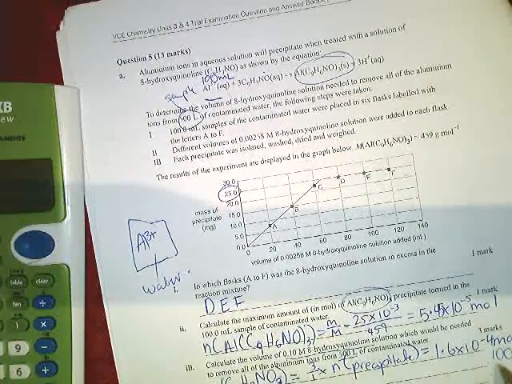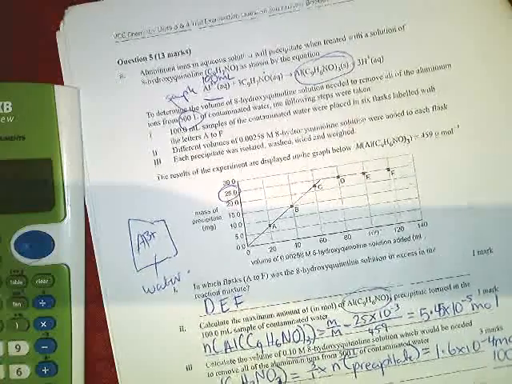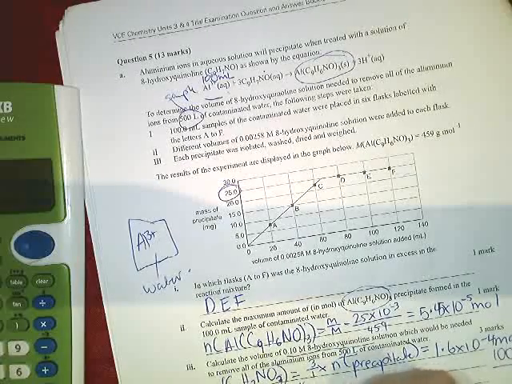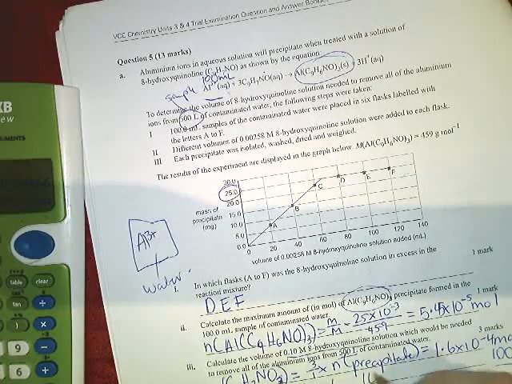Okay, so we require that many moles in 100 milliliters.